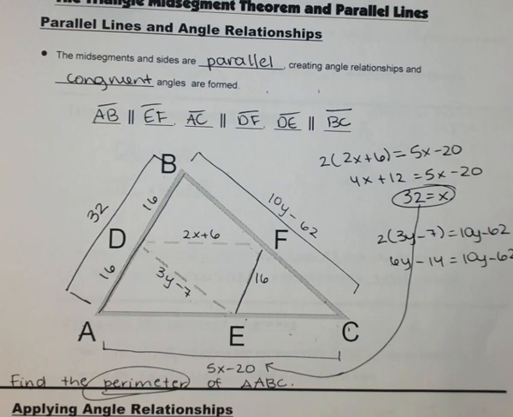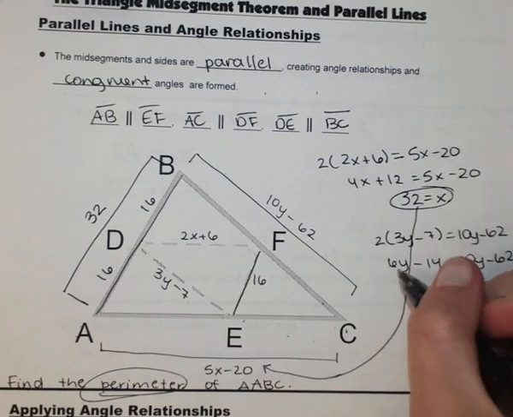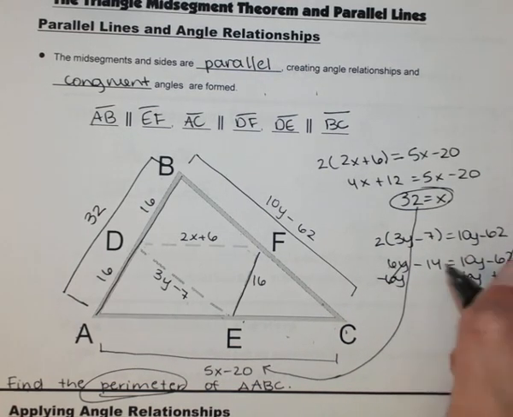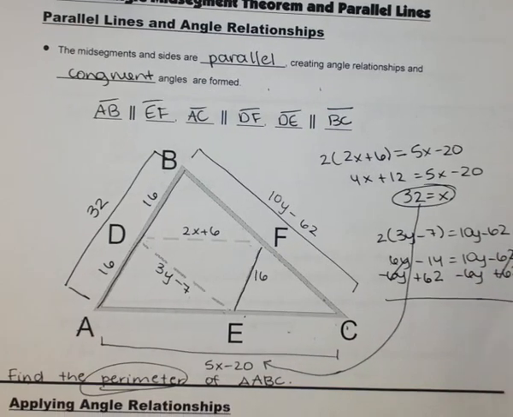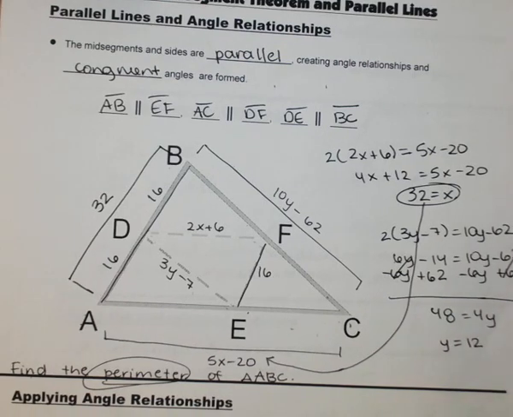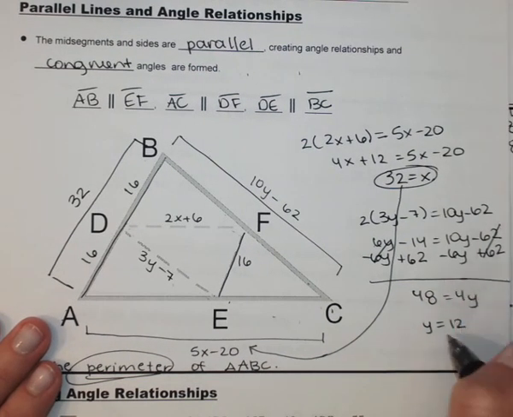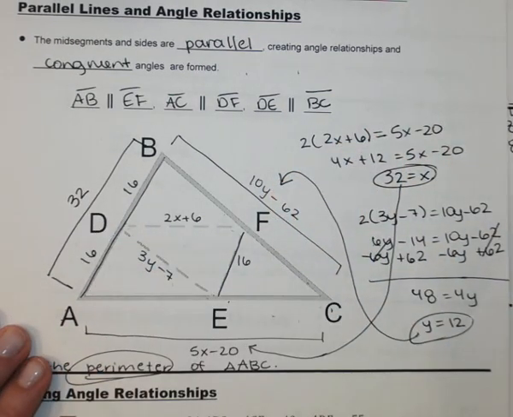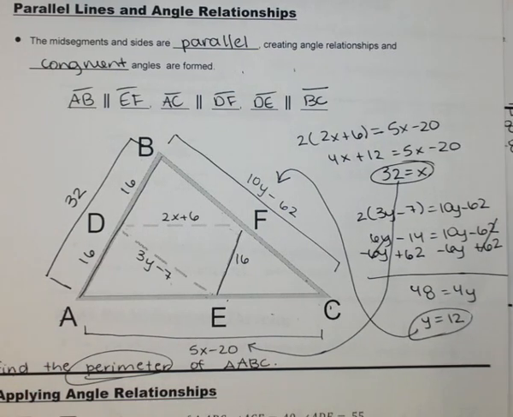Add your like terms. I'm going to try to keep things positive, so I'm going to subtract over the 6y to start with, and then I'll add over the 62. Adding your like terms, we get positive 48 equals 4y. So y equals 12, so now we can plug this in here and then add up our three sides. So go ahead and do that now.